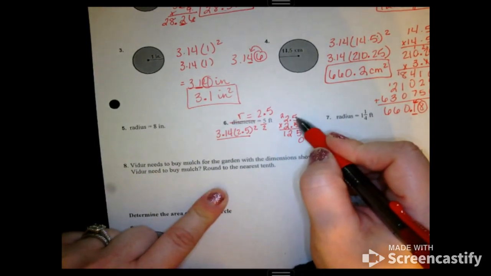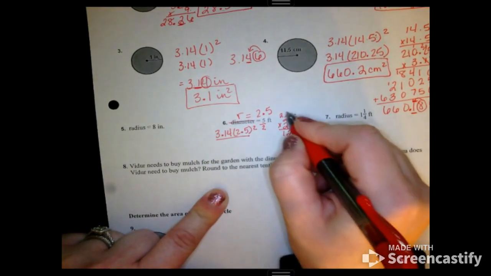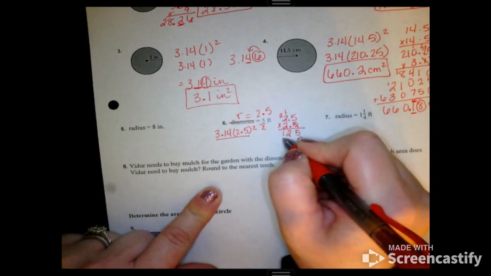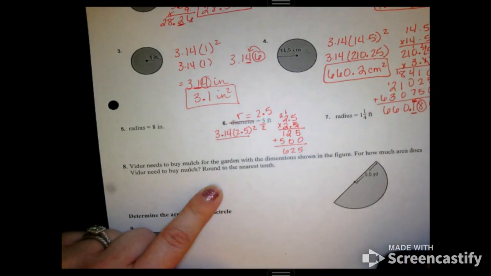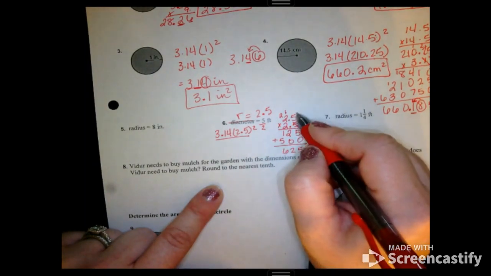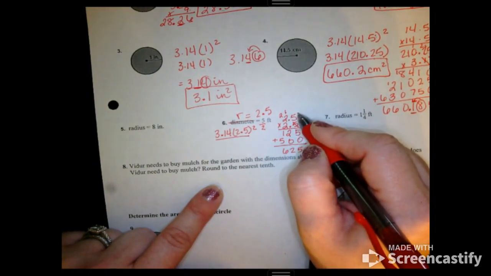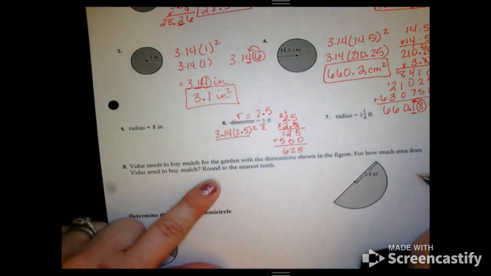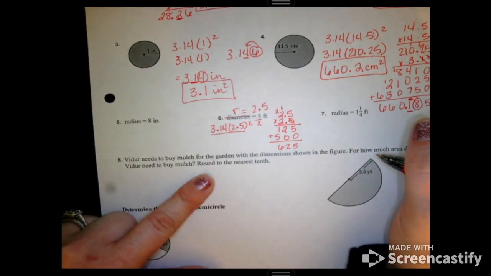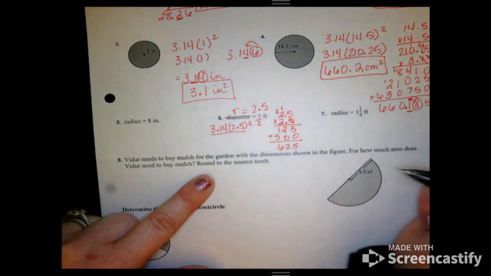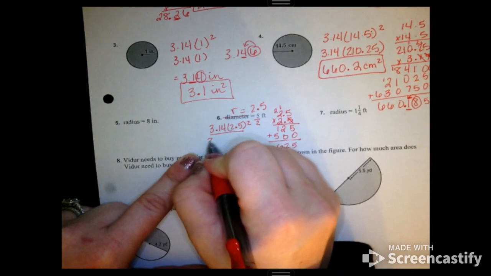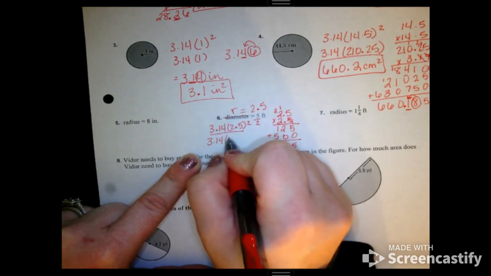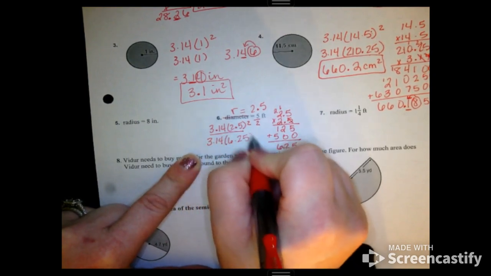All right, so 5 times 2, 10. Carry my 1. 2 times 2 is 4, plus 1. 6. It's 6.25. How many decimal places do I have? 2. Okay, so now I do 3.14 times 6.25.